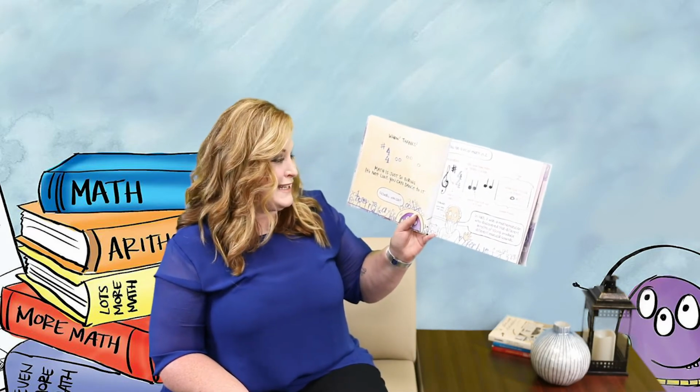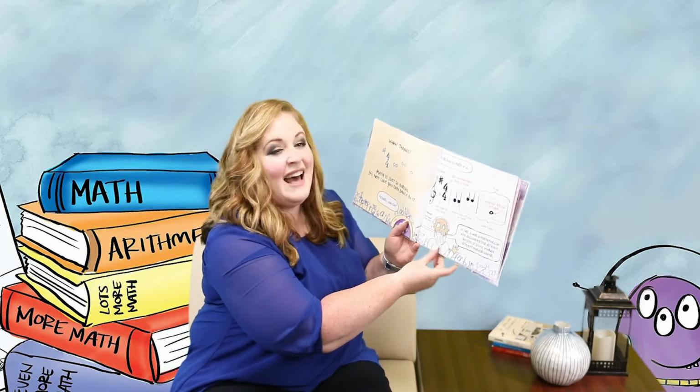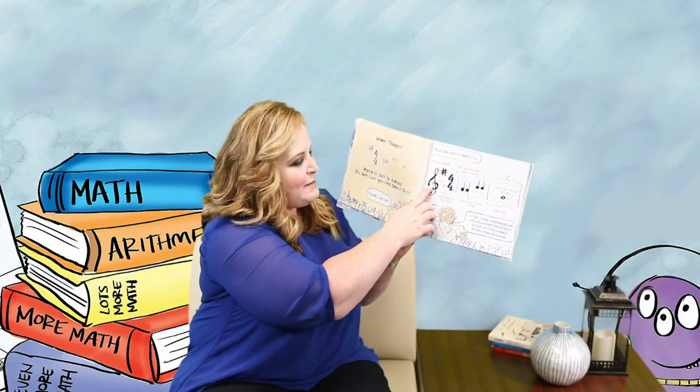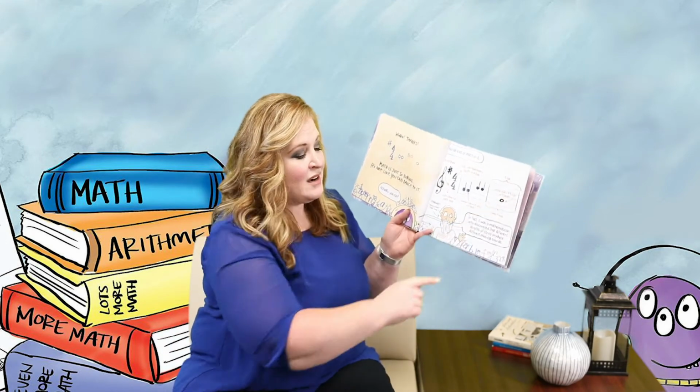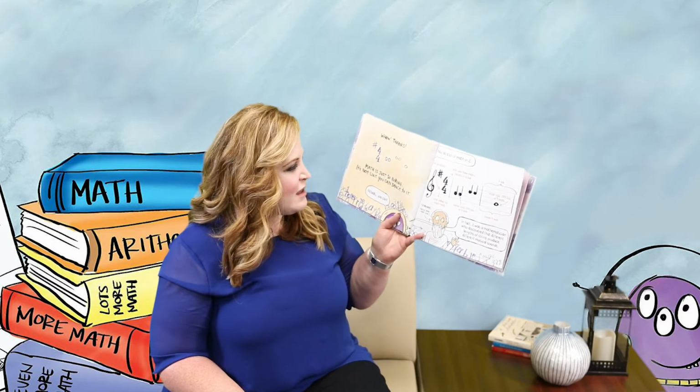Math is just so boring. It's not like you can dance to it. Actually, you can. Music has a lot of math in it. Look at the time signature, notes for each beat that tells you how many beats in a bar. Quarter note, or one beat, one bar. Look at all that math.